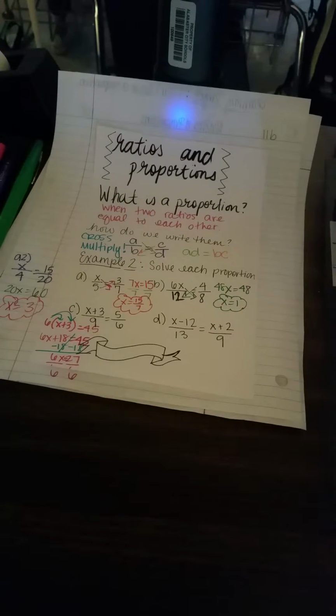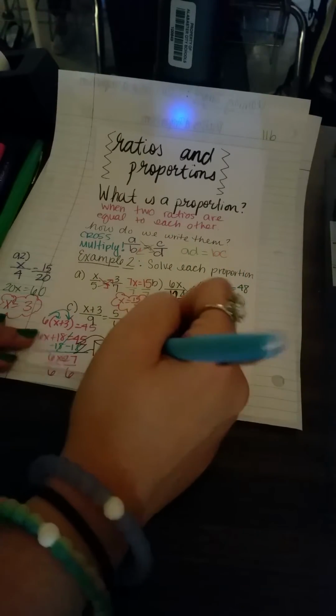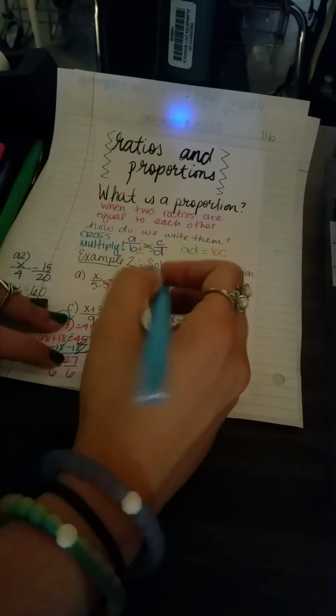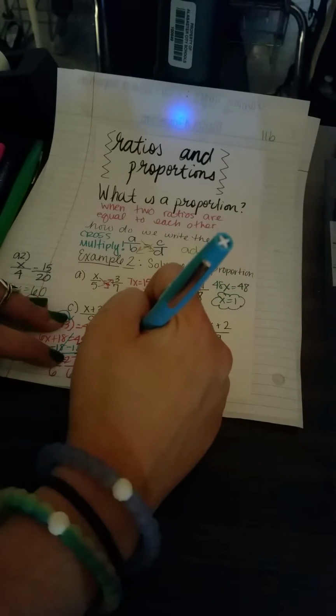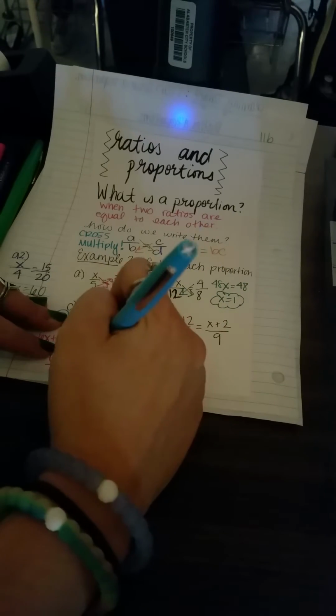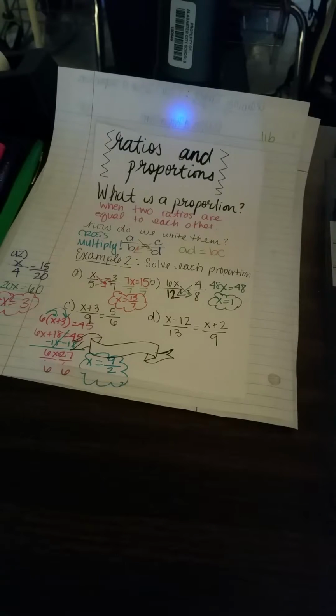I didn't get that one. 27 divided by 6. But what goes into both 27 and 6? 3. 27 divided by 3 is? 9. 6 divided by 3 is? 2. That's it too. The answer is 9 halves.